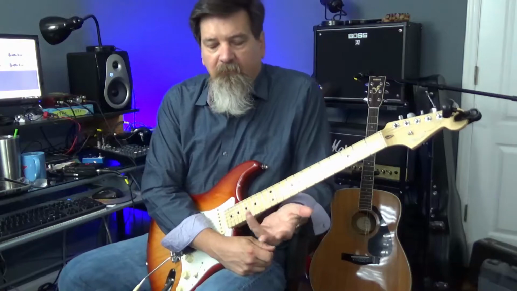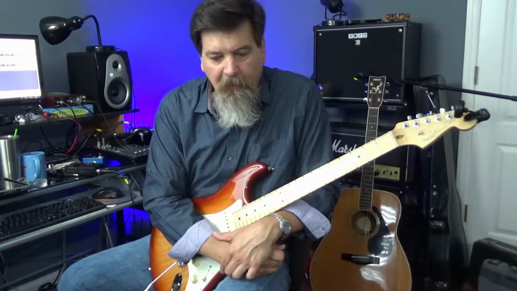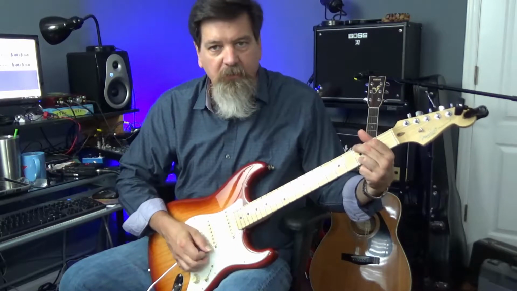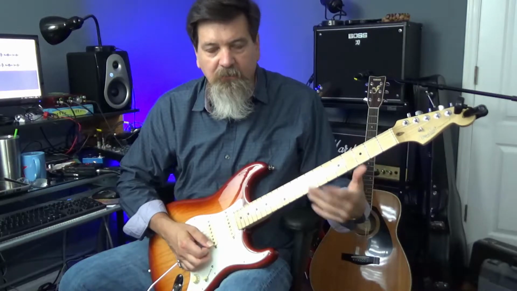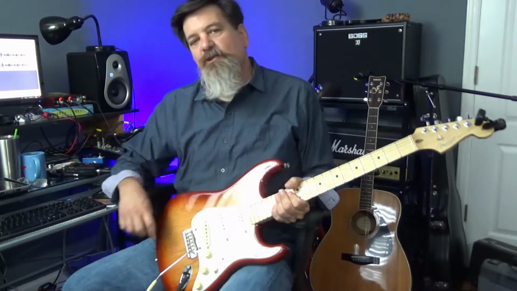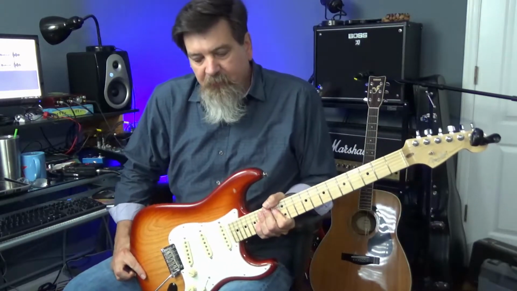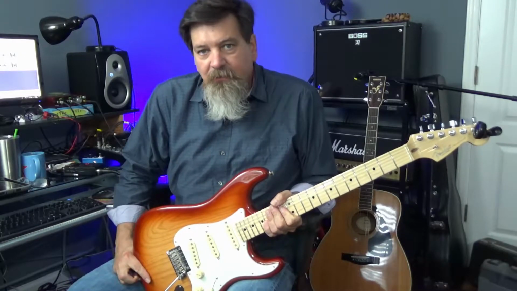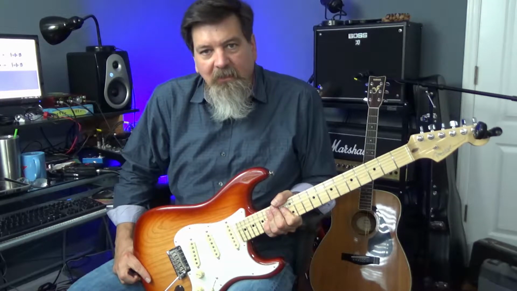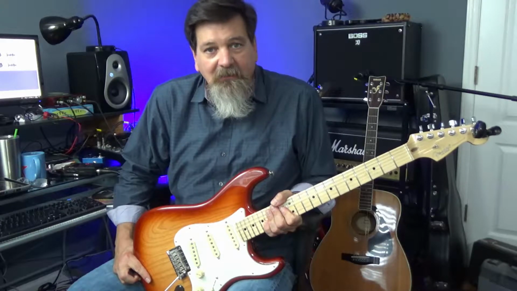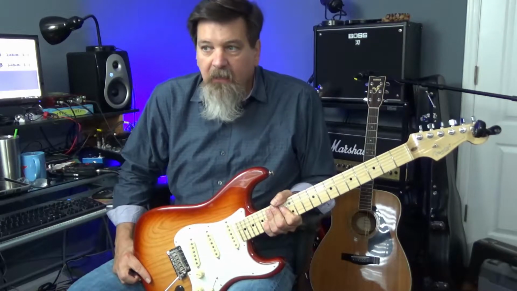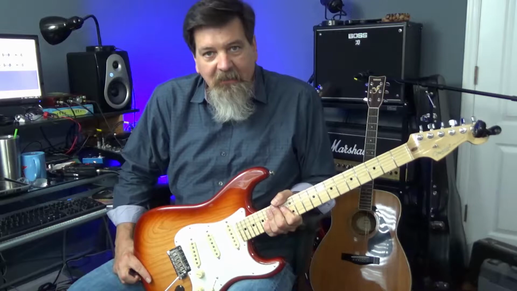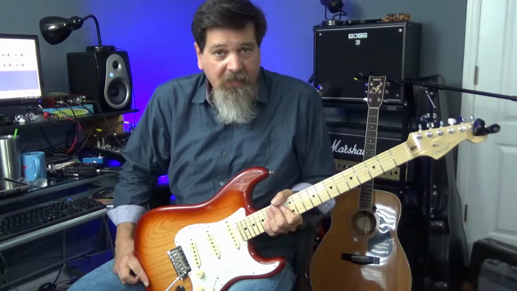So that's the C major scale, and this is one of the very first scales that I teach new guitar students. And some of you may think, well, I just want to learn to play some chords and play along to some songs and sing some songs. Why should I learn scales? Well, scales are basically a way of organizing notes that are related in a particular key.